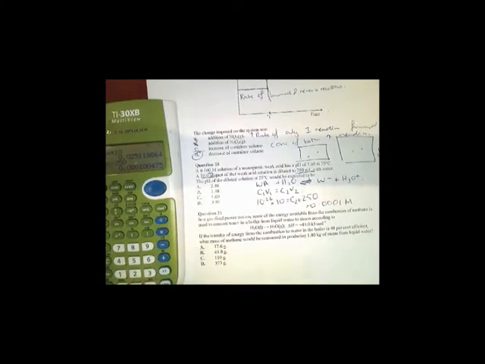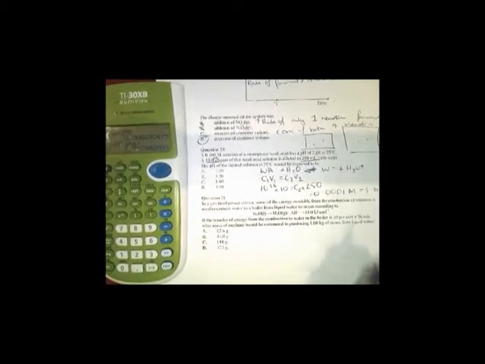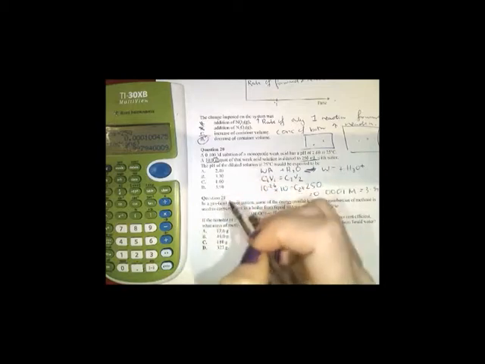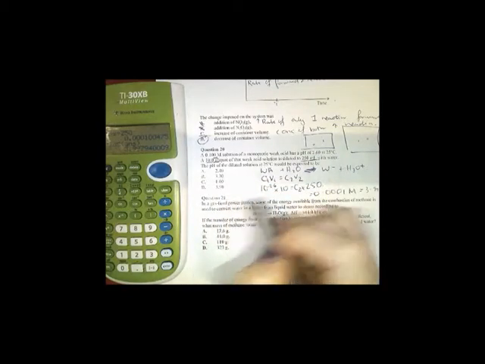So instantaneously it'll reach that molarity. Now if we do negative log of that, 3.99.